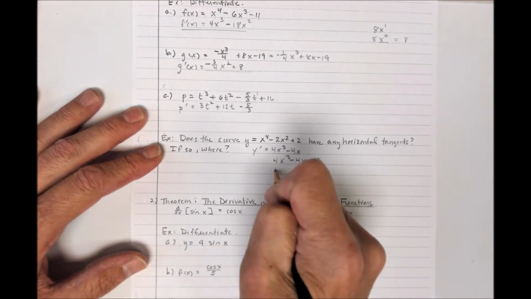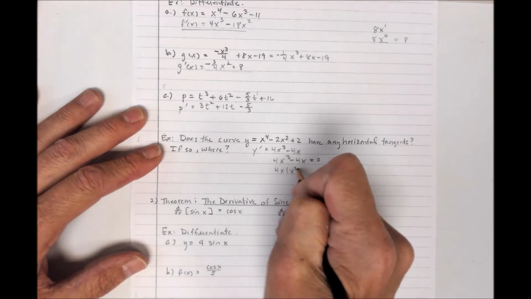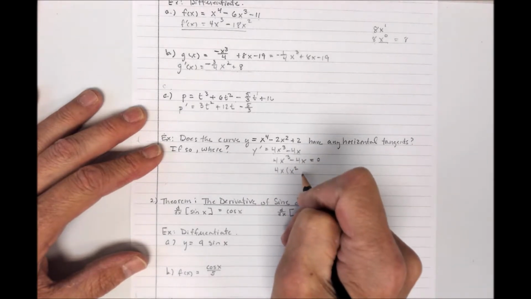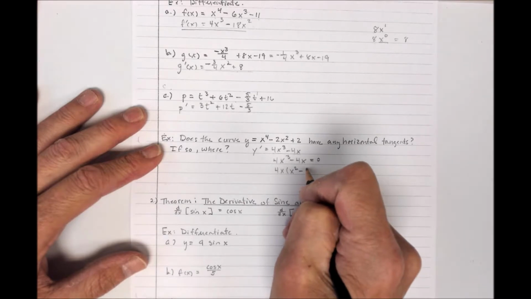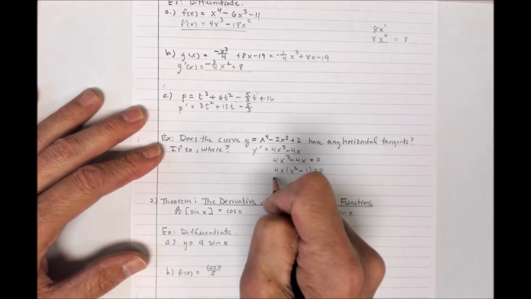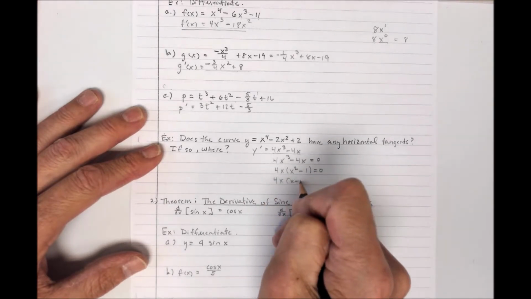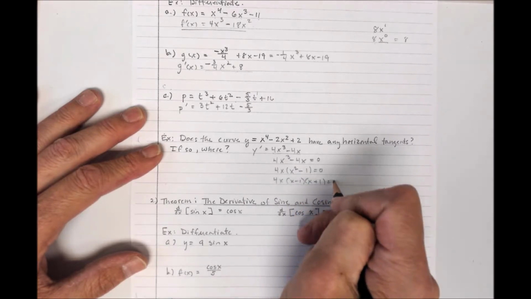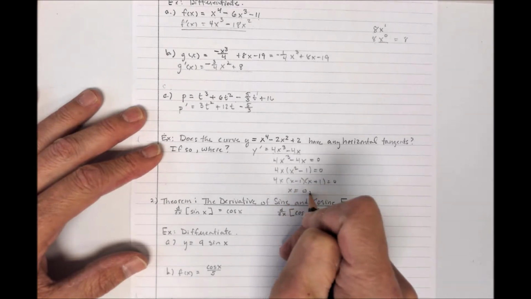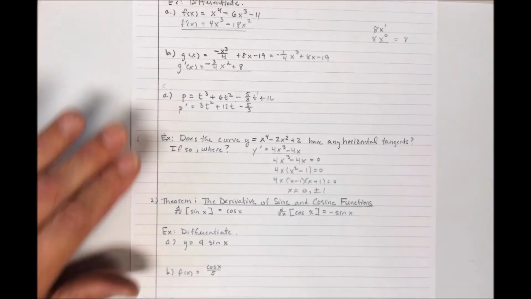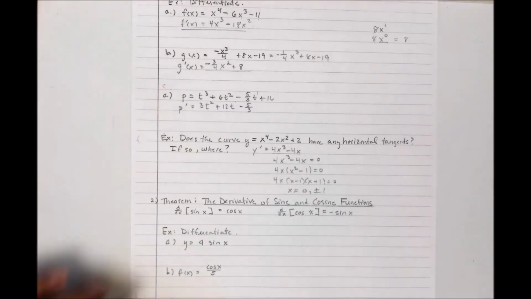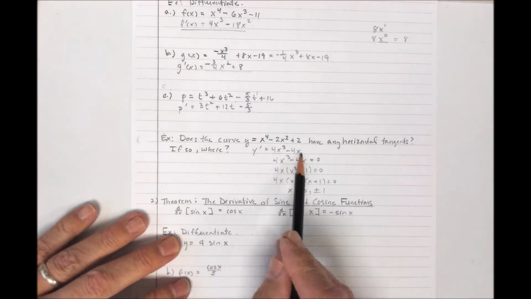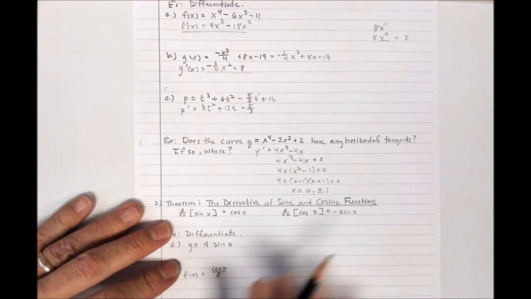So if I factor out a 4x, I get x squared minus 1 is equal to 0. So I would get 4x times x minus 1 times x plus 1 equals 0. And I would get x equals 0 and plus or minus 1. That's where I'm going to have my horizontal tangents. Now you can go ahead and plug all three of these numbers back in, but that's where they're going to be.